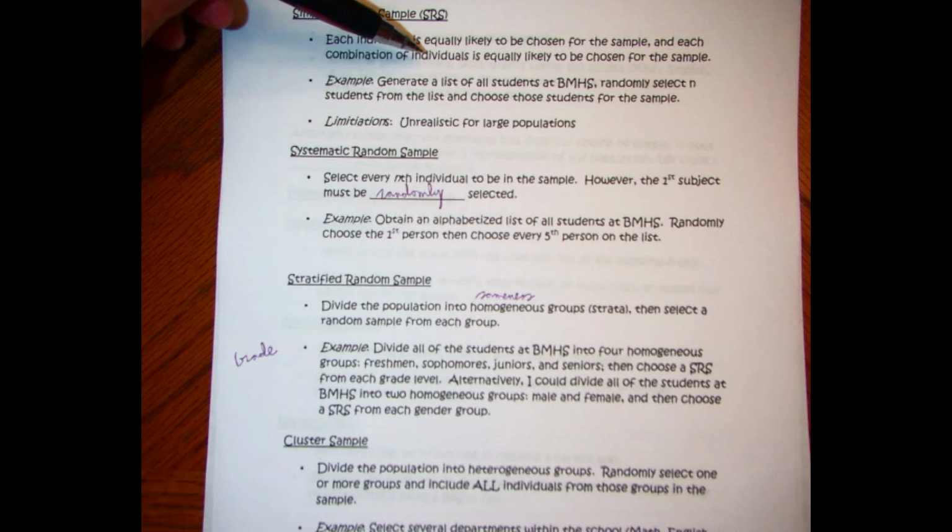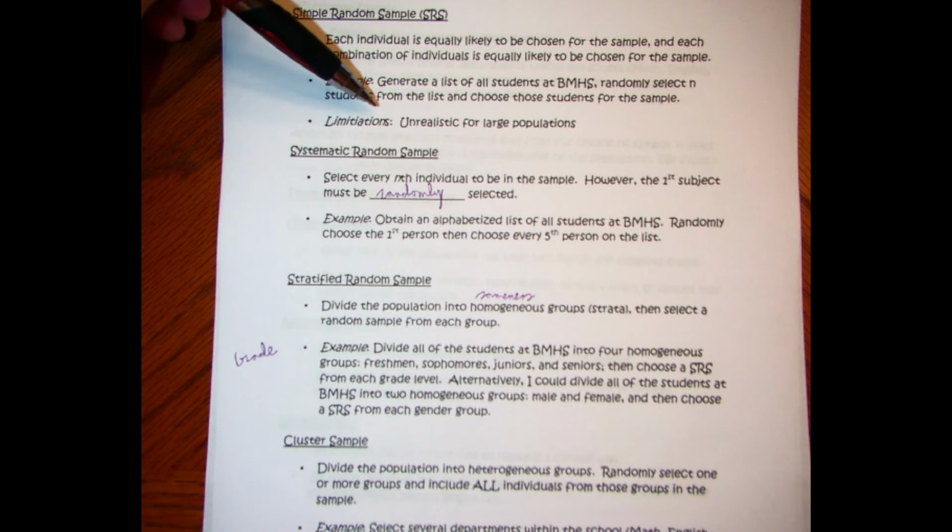Let's say that we were doing 100 students. If I randomly select 100 students, there's nothing to say that it's going to come out 25, 25, 25, and 25. So doing a simple random sample, yes, it does have a random component in it, but it does not guarantee equal representation by grade.